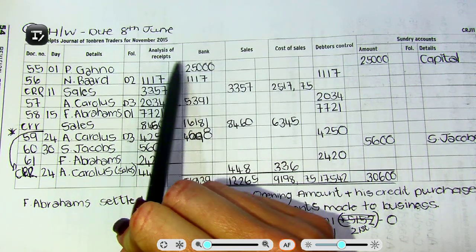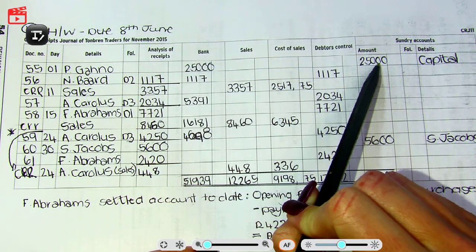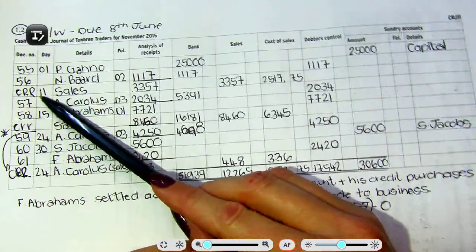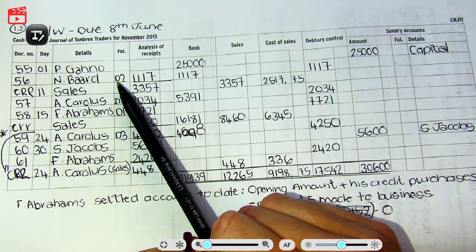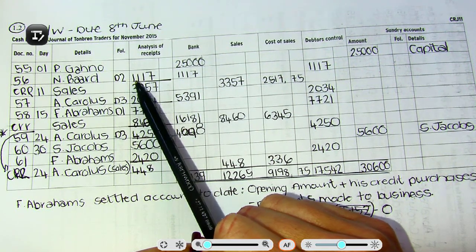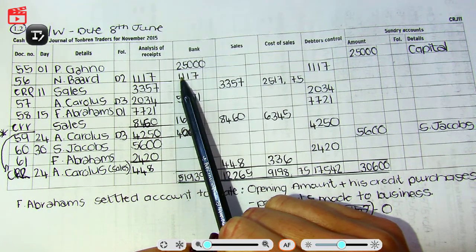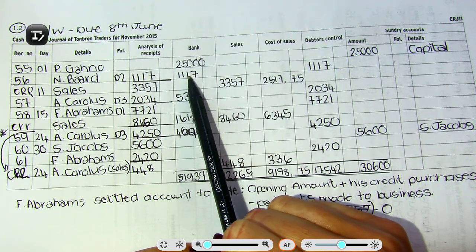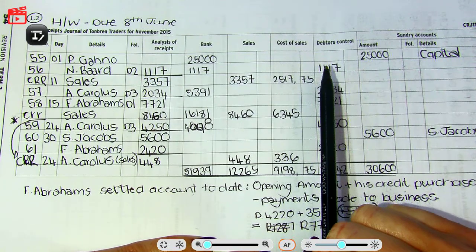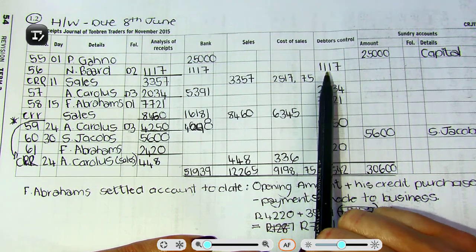It always goes straight to bank, into sundries as capital. On the same day, we received money from N. Bart, who is a debtor. So in other words, he's now settling his debt. He's paid 1,117 Rand. We put it into bank, and then what was this money received for? It was received for debtors control. Remember, debtors control is a control account for people who owe me money.